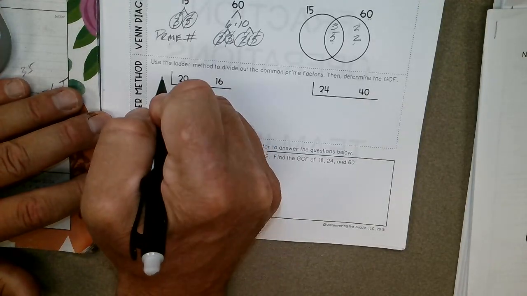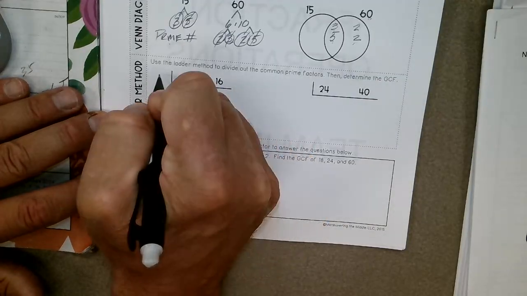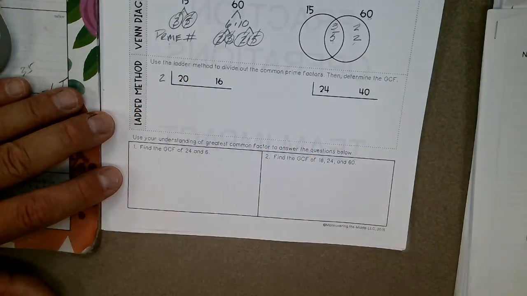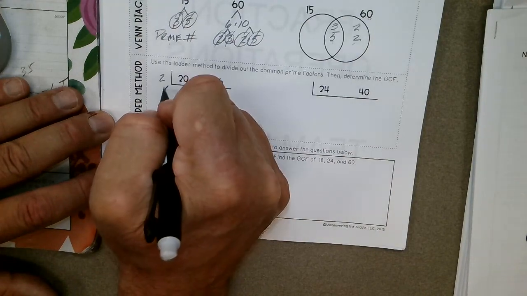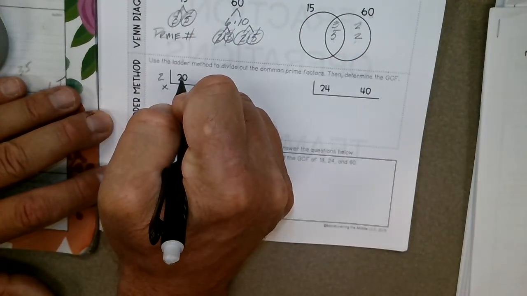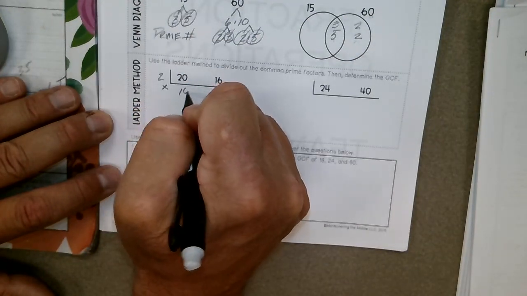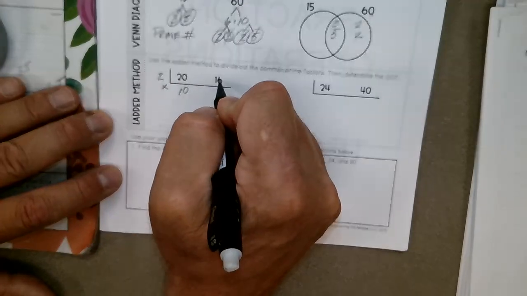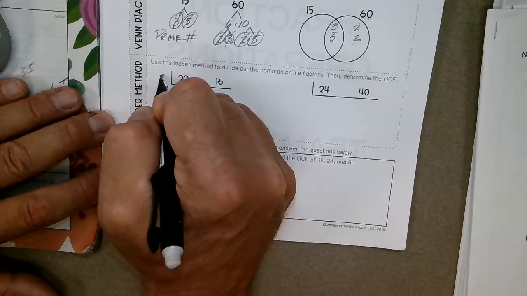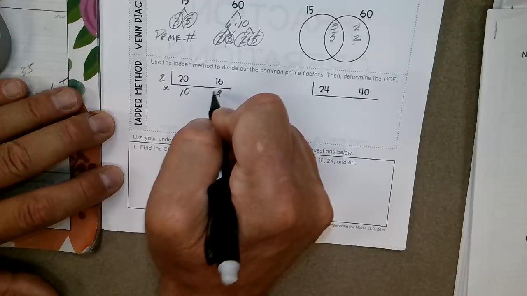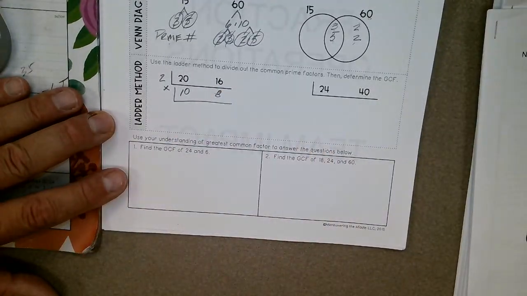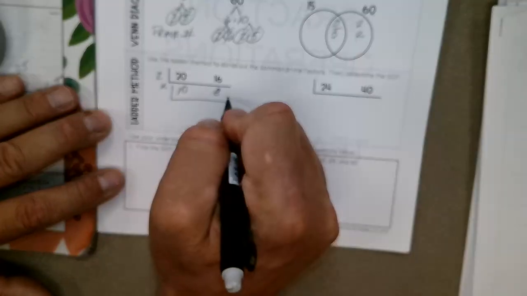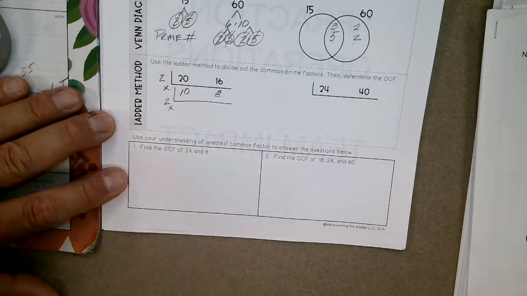So what we're essentially doing is writing a division sign upside down, and I'm going to put a 2 and an X. What times 2 is 20? 10. What times 2 is 16? I would put an 8. And what we would do is put another bar like that, and we're going to go ahead and factor those two down again. All right, and I'm going to divide both of these by 2, and I'm going to put another X there.